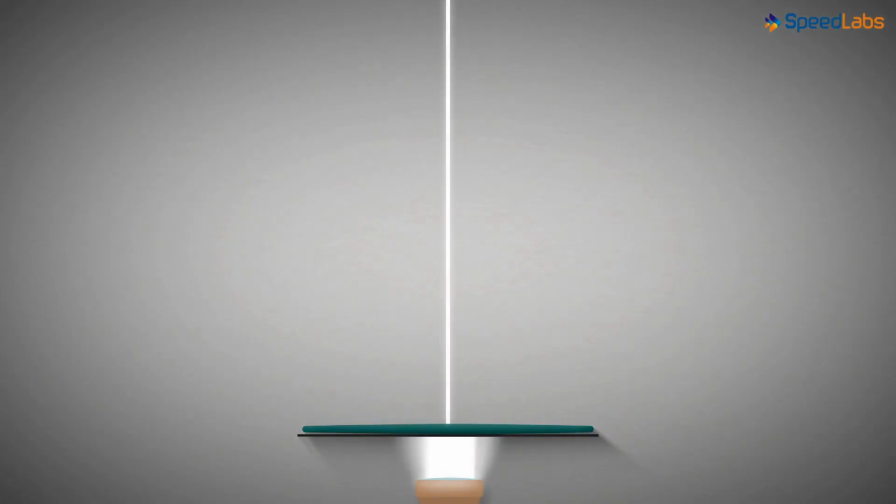Now light up the torch. Throw its light through the opening of the comb from one side. Adjust the torch in such a way that you should be able to see the light on the white sheet of paper.